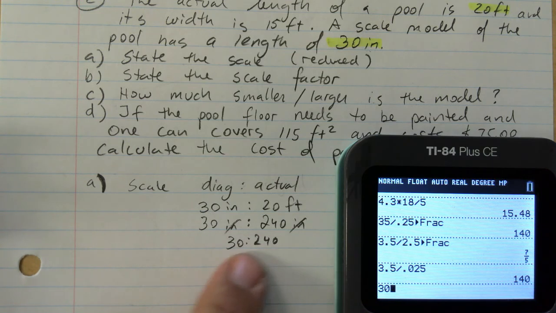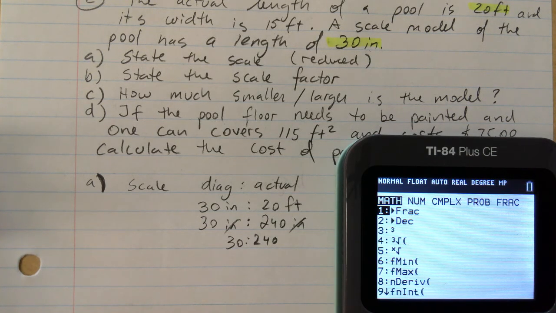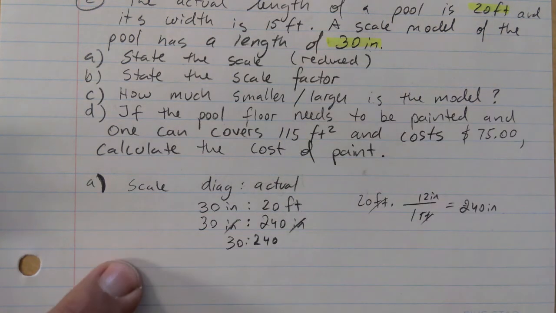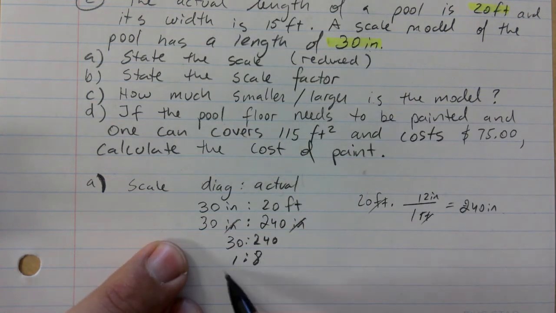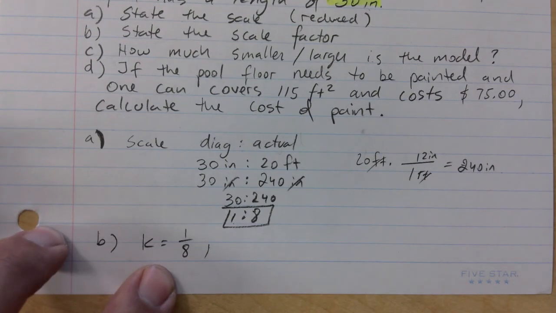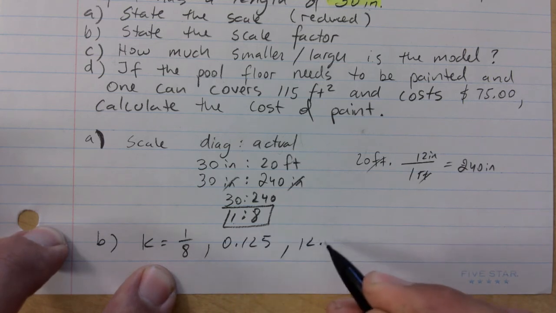I always cancel the zeros at the end, but let's go. You probably see already what it's going to reduce to, right? You can see it, like 3 times 8. But anyways, I'm just pretending to not see it. So it's 1 over 8. That's the scale, and therefore scale factor is going to be very easy. It's just 1 over 8. Let's state it as a decimal as well, and as a percentage.